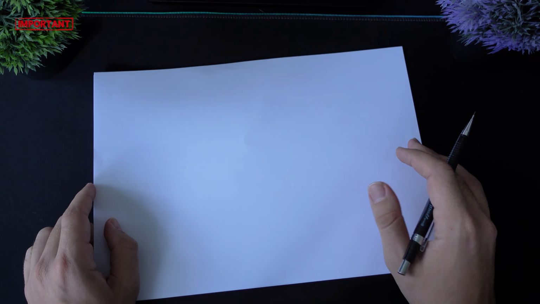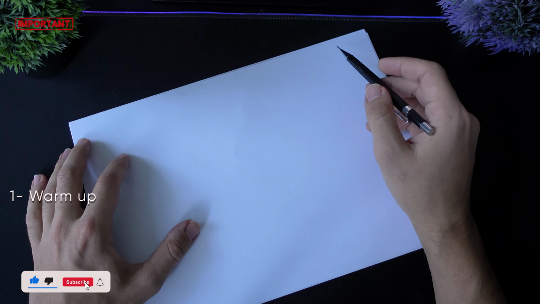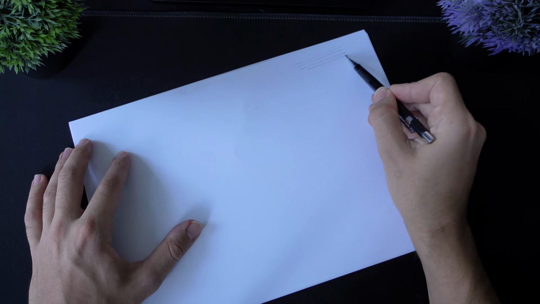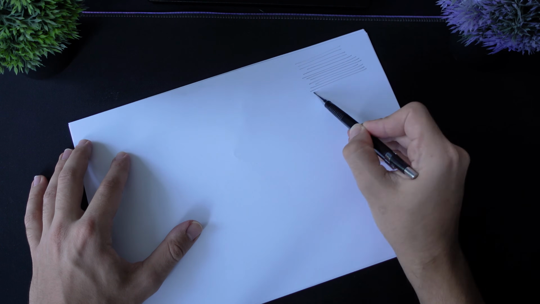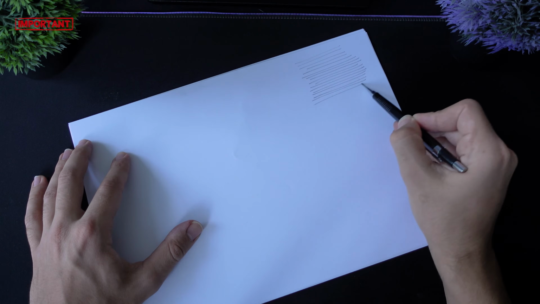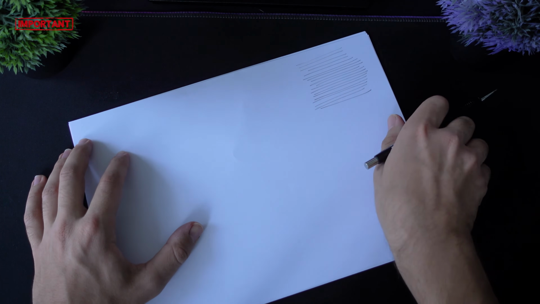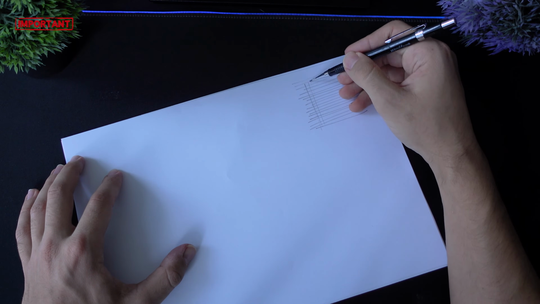Well, for me, I always start with a quick warm-up. For example, I start with some horizontal lines, really close lines, just to warm up, as you can see, in order to enter the mood of designing or drawing. And also I go with the vertical ones, like this.